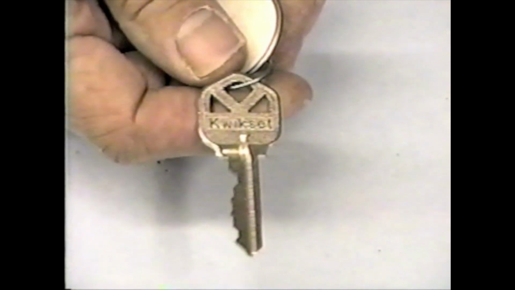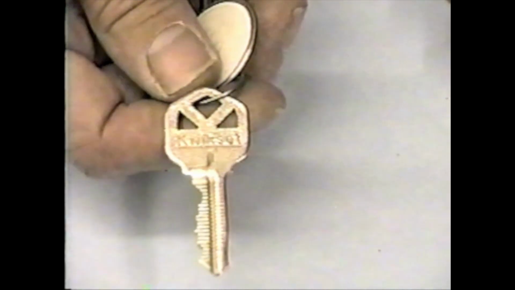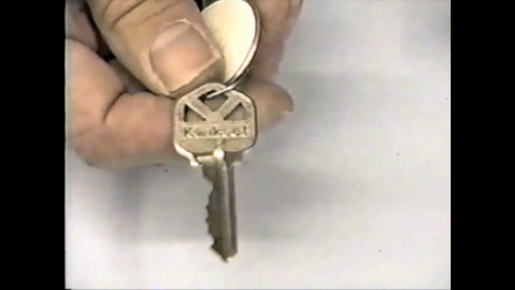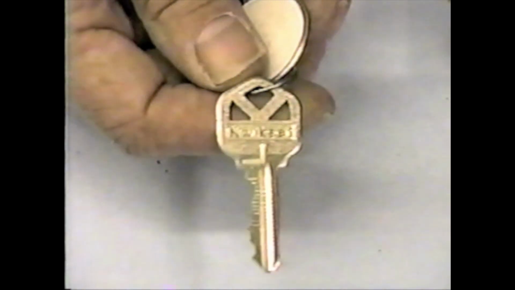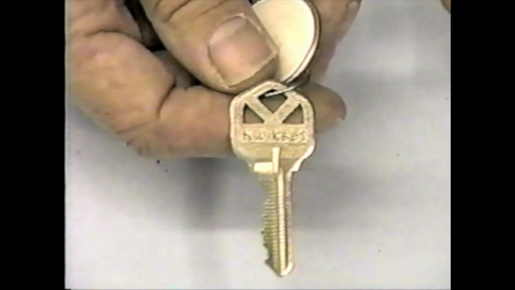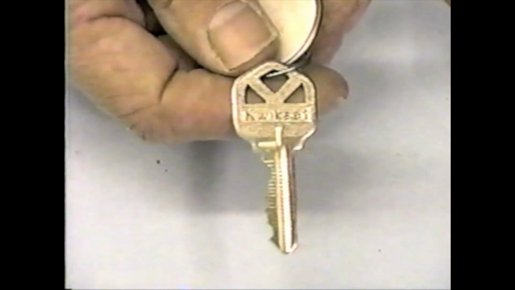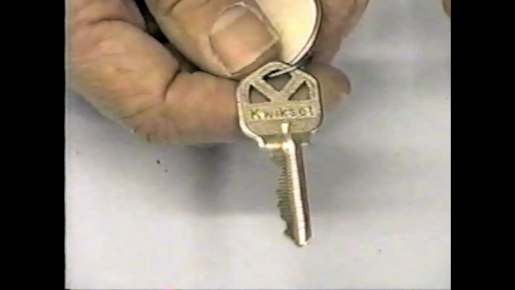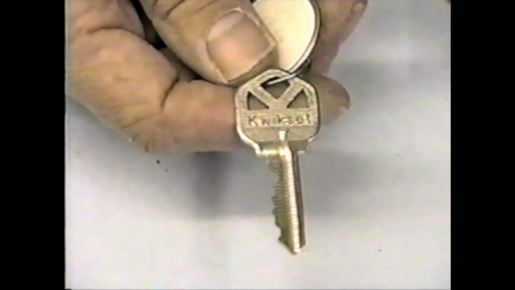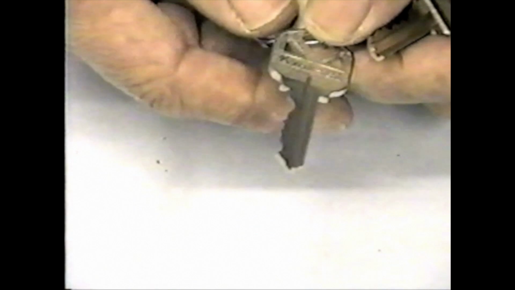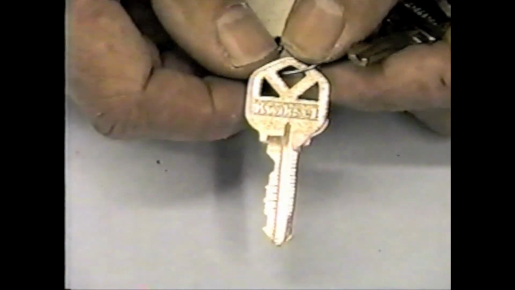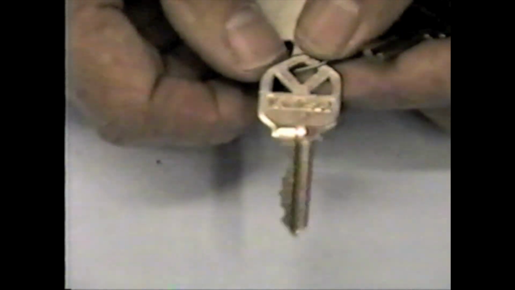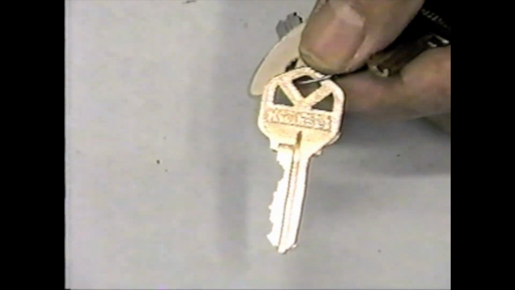And the reason that I'm working with Schlage and Kwikset right off the start of the key identification portion of this video is because Schlage and Kwikset are the two most common locks in America as far as residential and commercial type work. There are other locks out there that are quite common in given areas, but these two particular manufacturers, we see them almost everywhere.